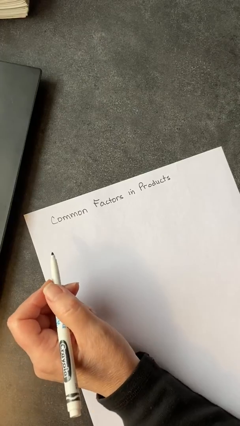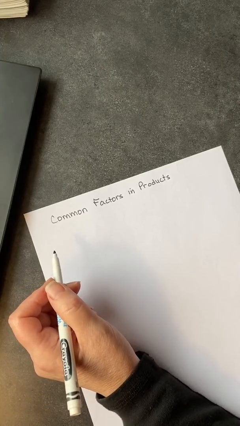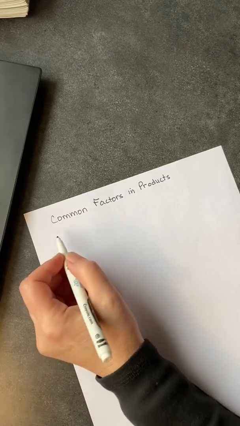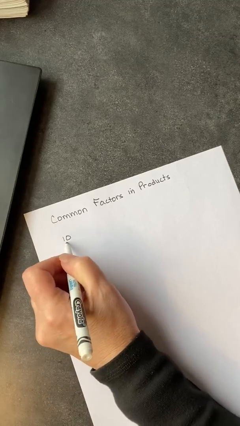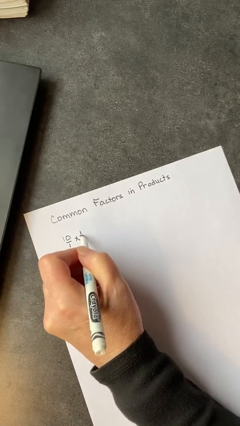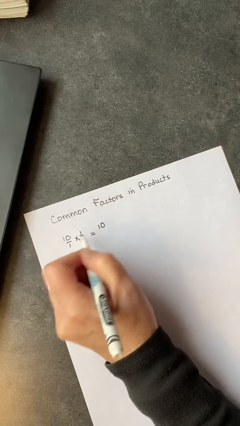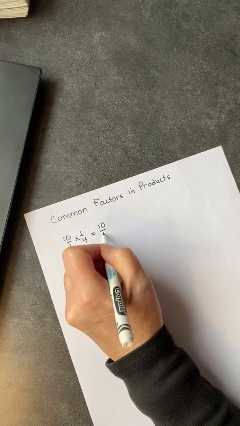Okay, lesson 8.5 is common factors in products. And we know that a factor times a factor equals a product. So instead of our normal way of solving a problem, if we had 10 over 1 times 1 over 4, 10 times 1 is 10, 1 times 4 is 4.